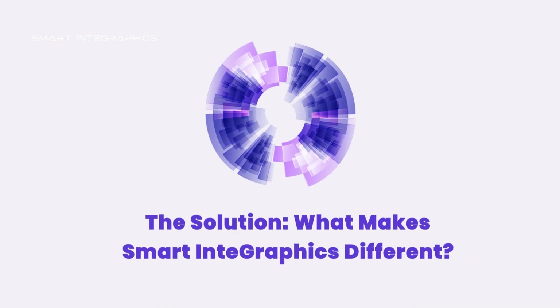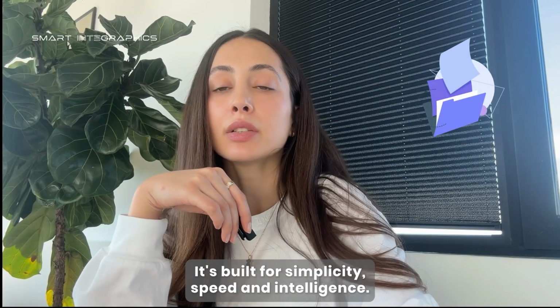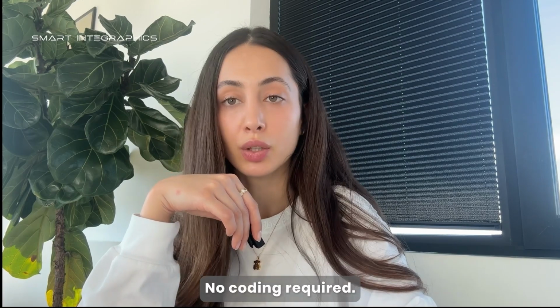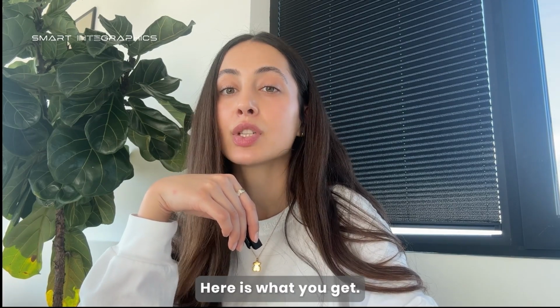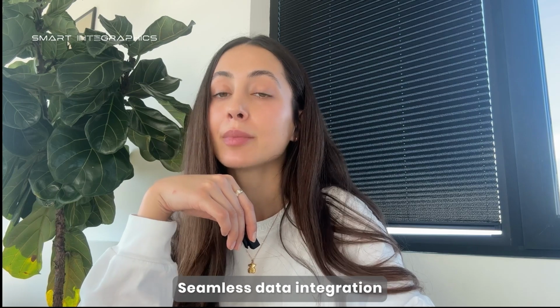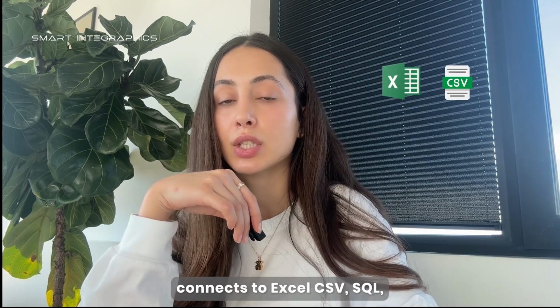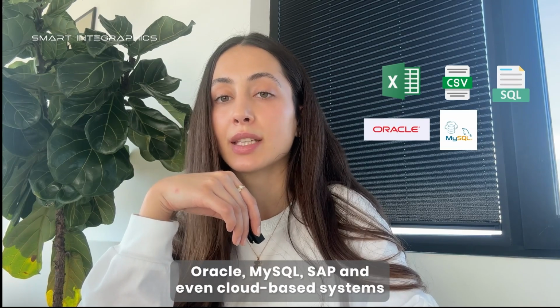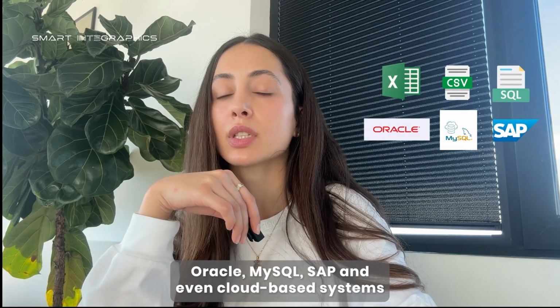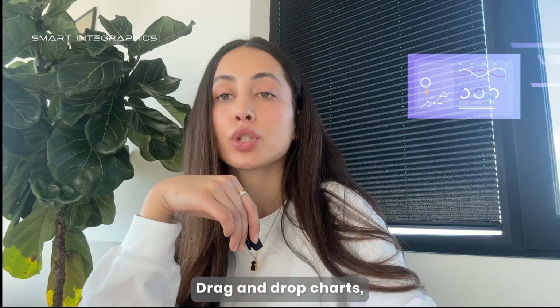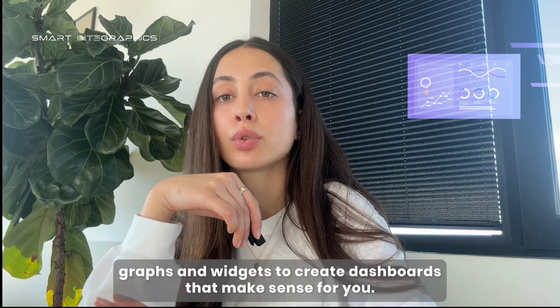What makes Smart InteGraphics different from other analytics tools? It's built for simplicity, speed, and intelligence. No coding required. Here is what you get. Seamless data integration. Connects to Excel, CSV, SQL, Oracle, MySQL, SAP, and even cloud-based systems effortlessly. Customizable dashboards. Drag and drop charts, graphs, and widgets to create dashboards that make sense for you.